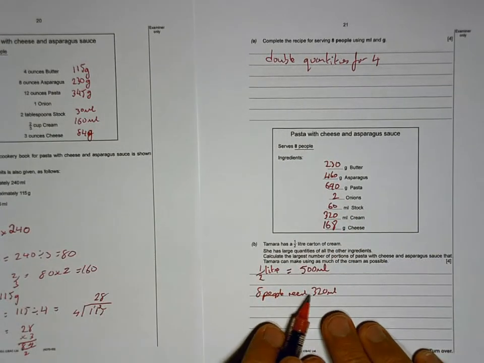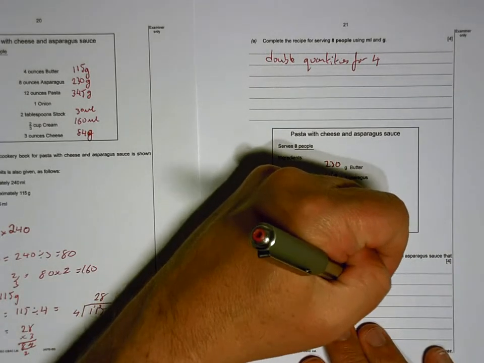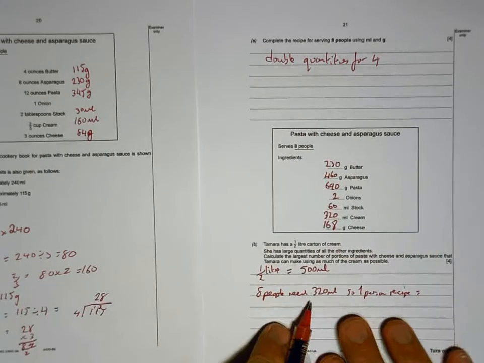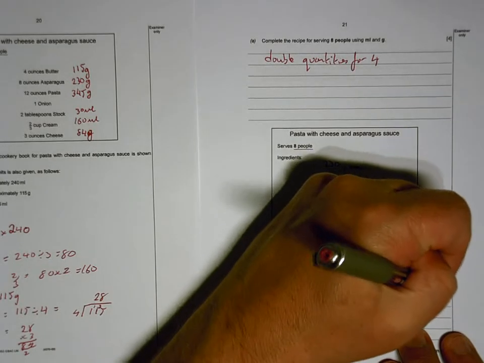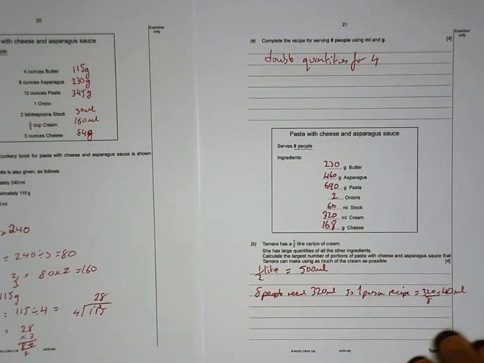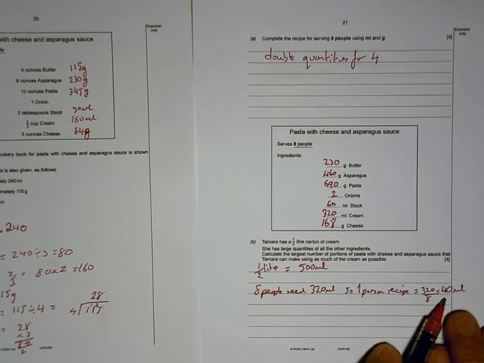So the amount of cream per person, if it's a 1-person recipe, would require 320 divided by 8, which is 40 milliliters of cream. So a 1-person recipe requires 40 milliliters.